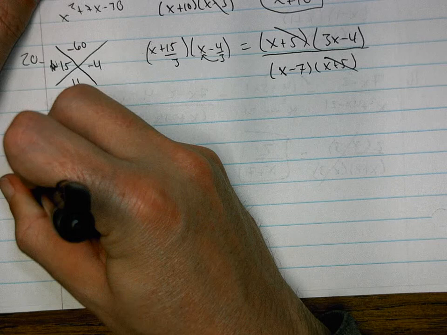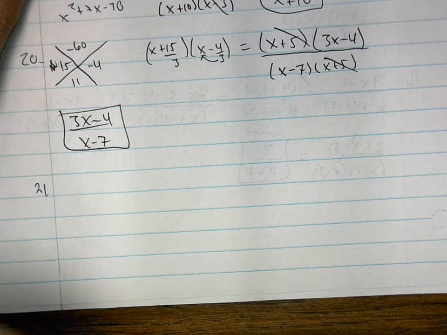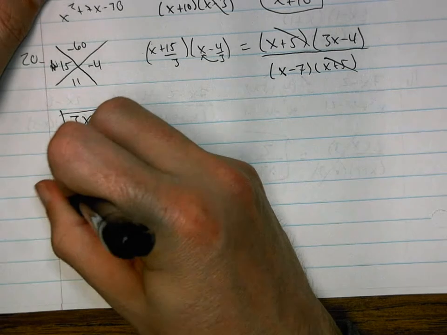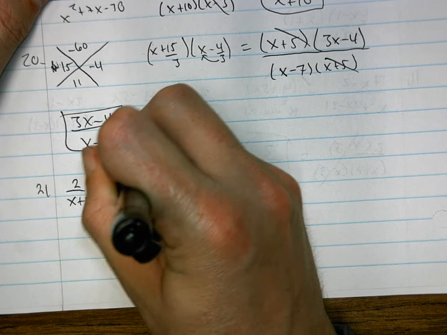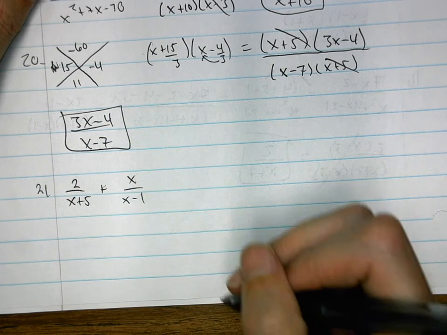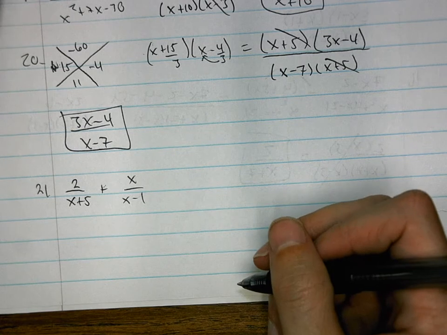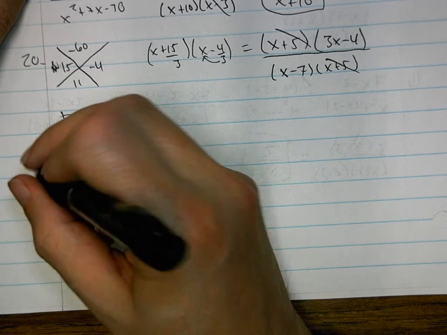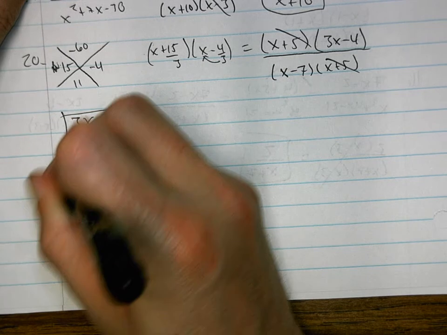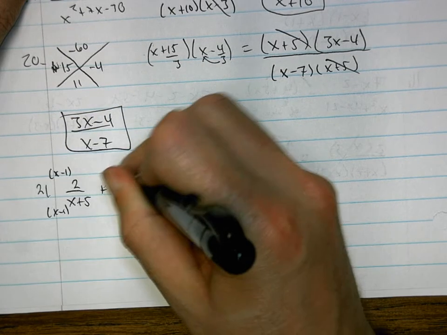21. 2 over x plus 5 plus x over x minus 1. And we want to combine these, so we need common denominators. This guy gets an x minus 1 top and bottom. This guy gets an x plus 5 top and bottom.